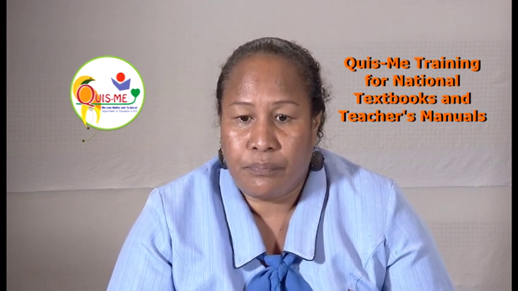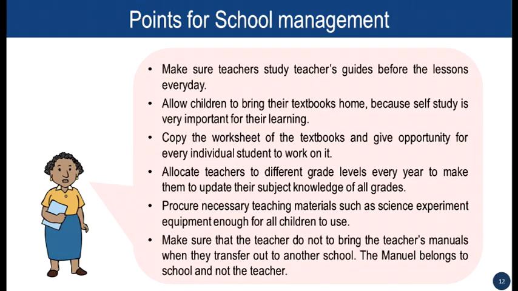Teachers, participants, management is very important. Let us look at points for school management. 1. Make sure teachers study teachers' guides before the lessons every day. 2. Allow students to bring their textbooks home because self-study is very important for their learning. 3. Copy the worksheet of the textbooks and give opportunity for every individual student to work on it.